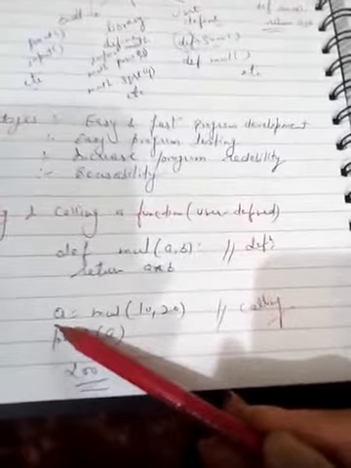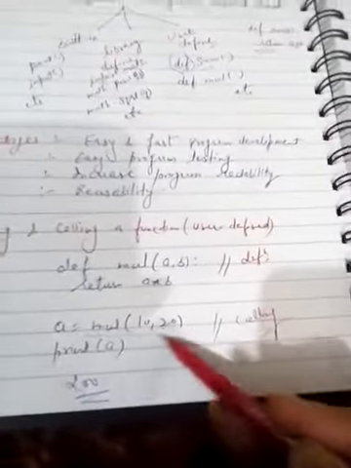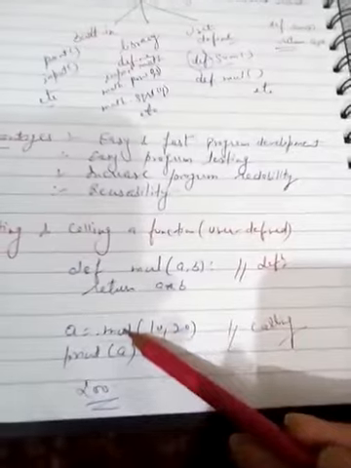After that, a is another variable we can take, equal to mul, the function name. Whenever we call a function, there is no need to write def; that is just for the definition. Simply write the function name, then pass the values.